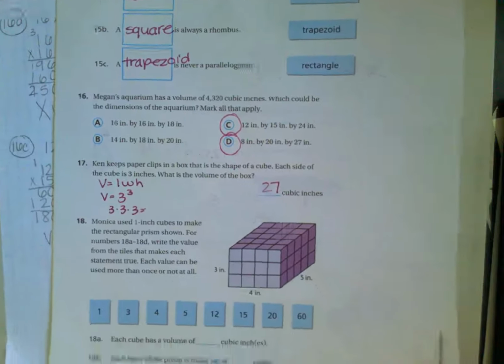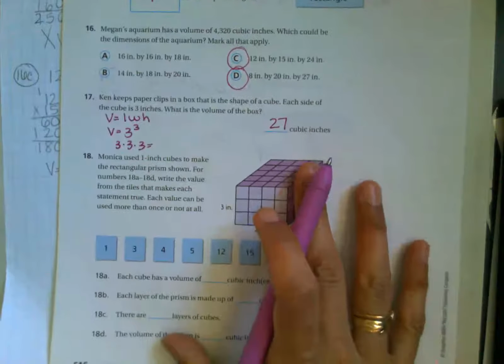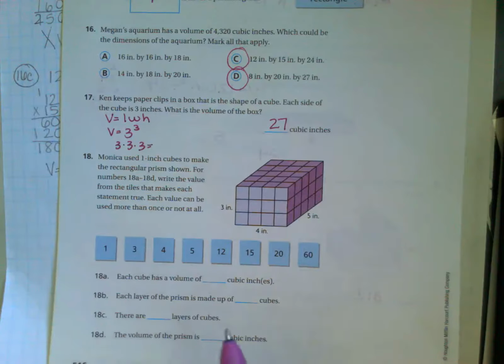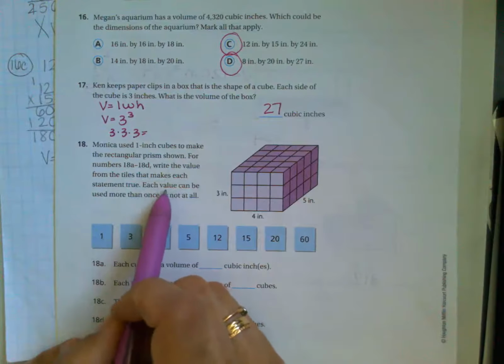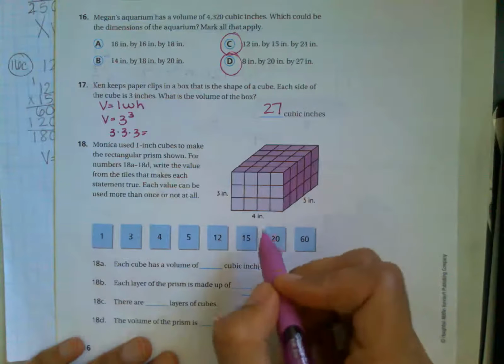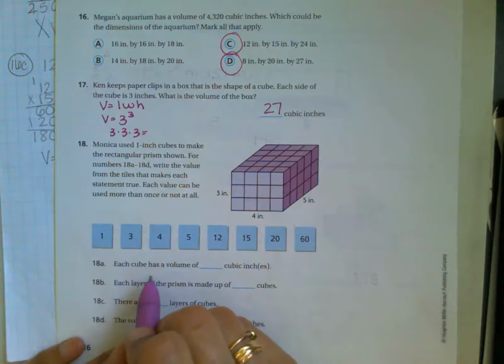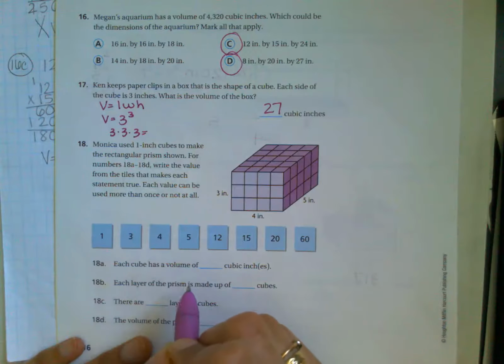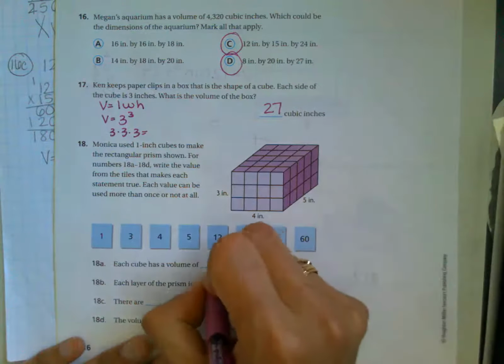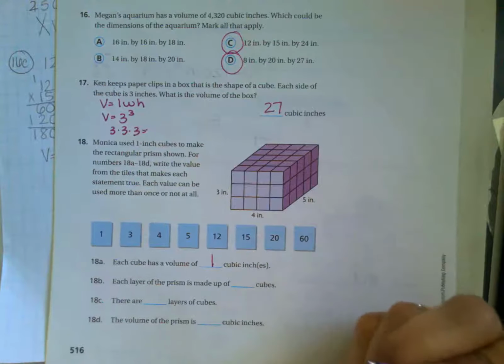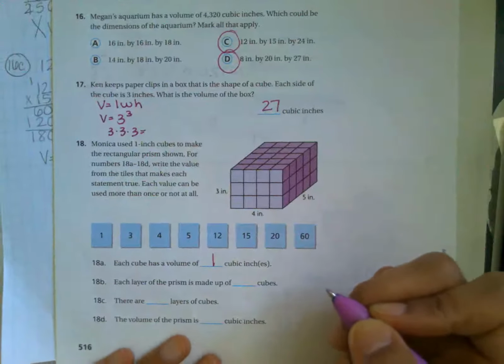All right, Monica used 1-inch cubes to make a rectangular prism. Oh, already down to number 18. We're done. Yay, last problem. Write the value. Each value can be used more than once. Okay, so each cube has a volume of 1 inch. Well, 1 times 1 times 1 is 1. So the volume of each cube is 1.